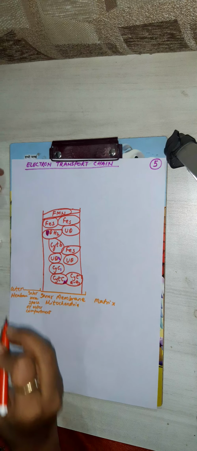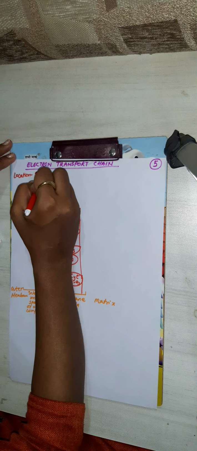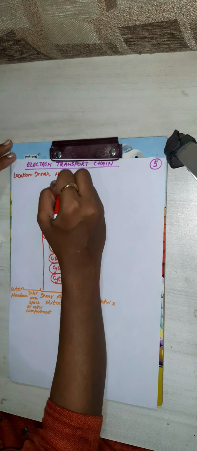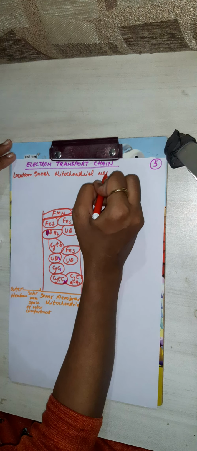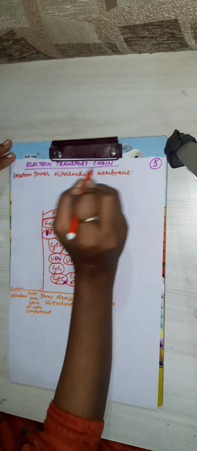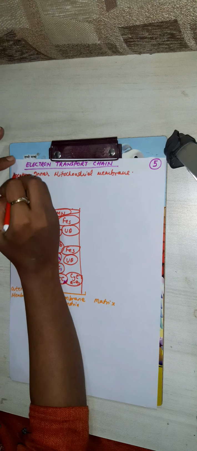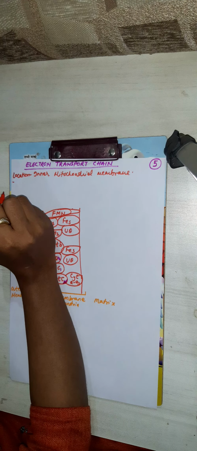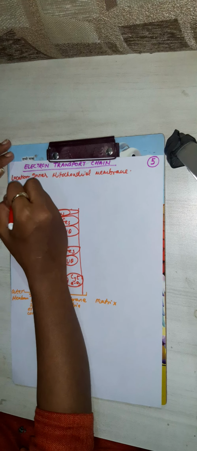So where does it take place? We get NADH2 and FADH2 from glycolysis and the Krebs cycle, and they will release electrons and protons, which will pass through this chain. Actually, what happens in the ETC?